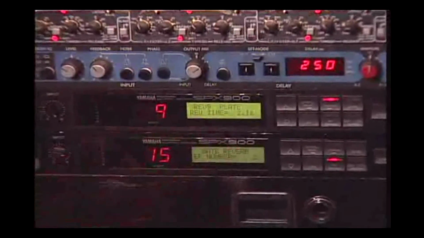Begin your sound check with the drums, starting with the kick, then the snare, hi-hat, mounted toms, floor tom, and overheads. You may want to review Dave's EQ and effect settings earlier in this segment. Set up a separate reverb for the snare.